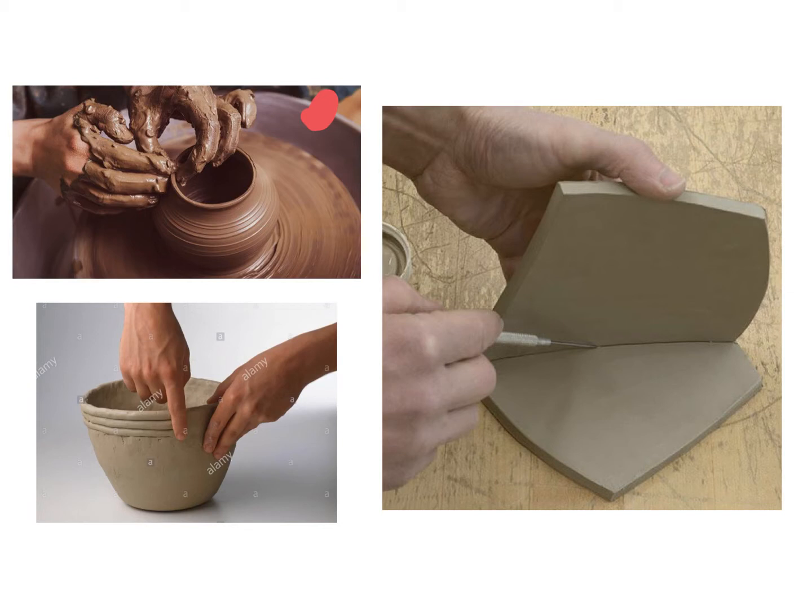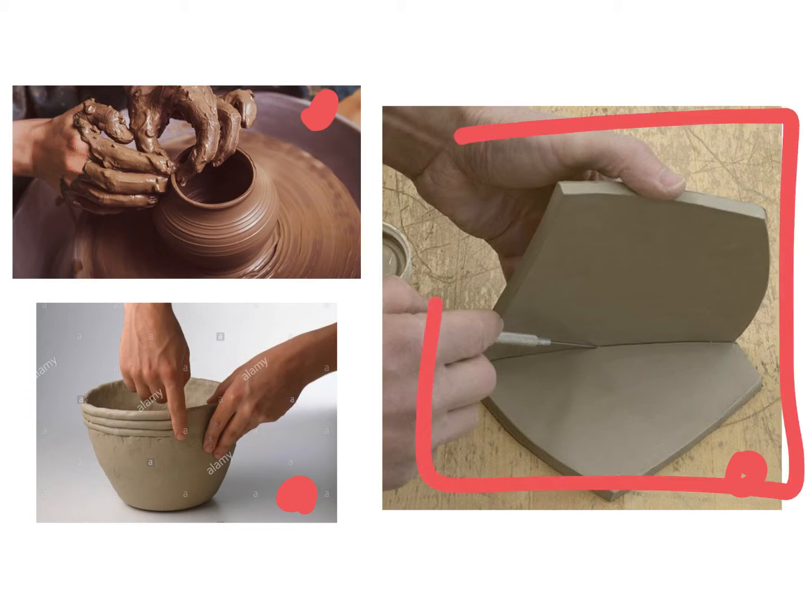You can see it's kind of messy. Coil building is what's happening in this image there. So this person is adding coils, rolled up ropes of clay, to build something taller and taller. And here we've got an image of somebody that's using slab construction to put some pieces together. So these flat slabs of clay, you are going to be working closest with that technique. So we'll give each of you a slab of clay to start with.